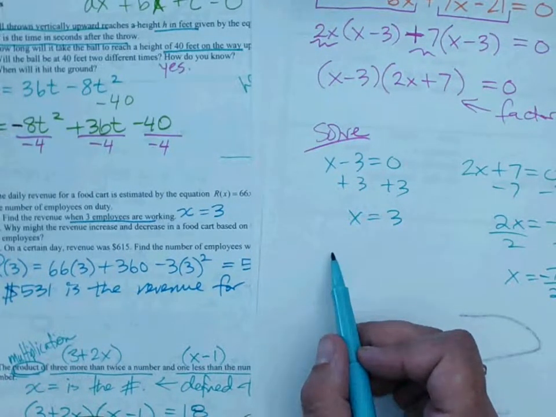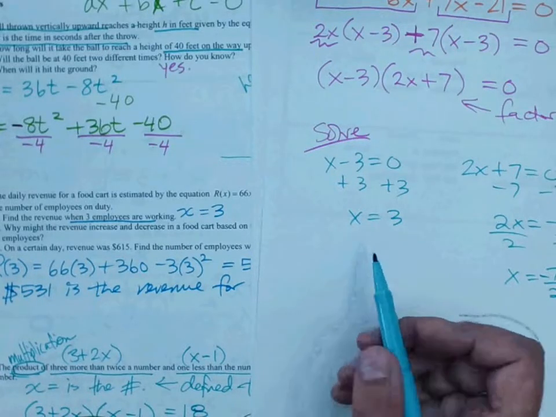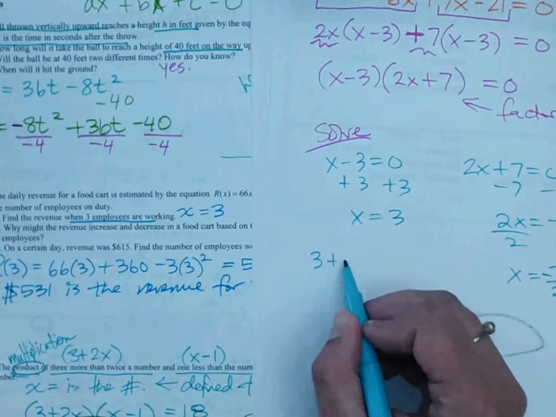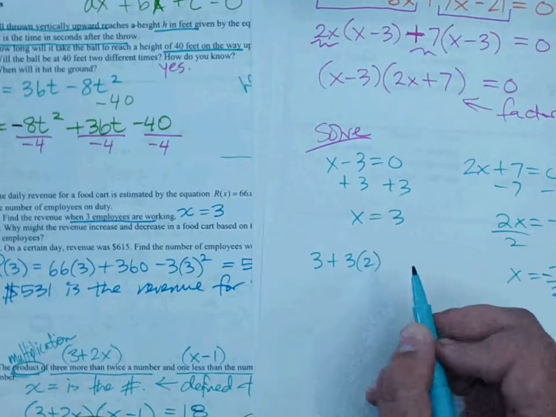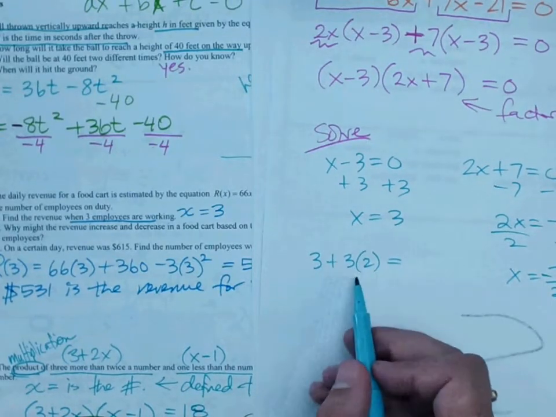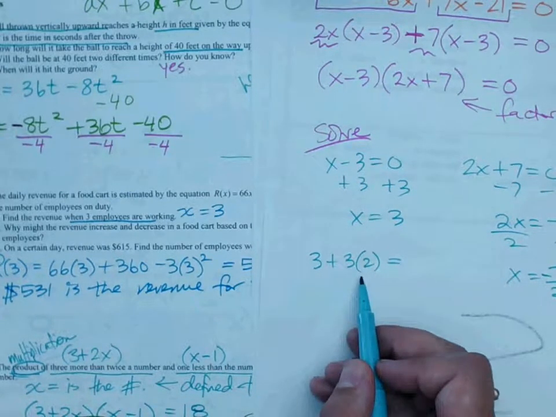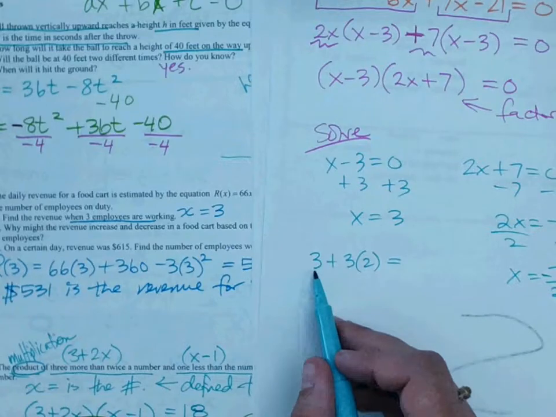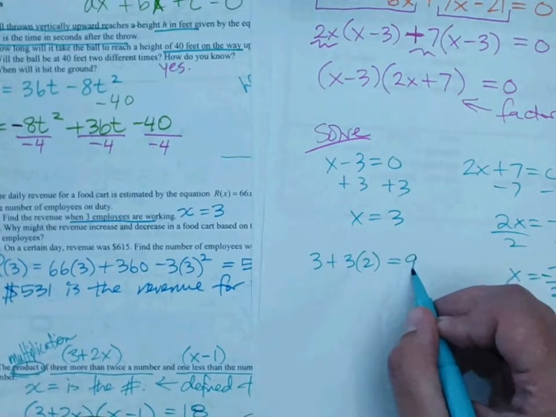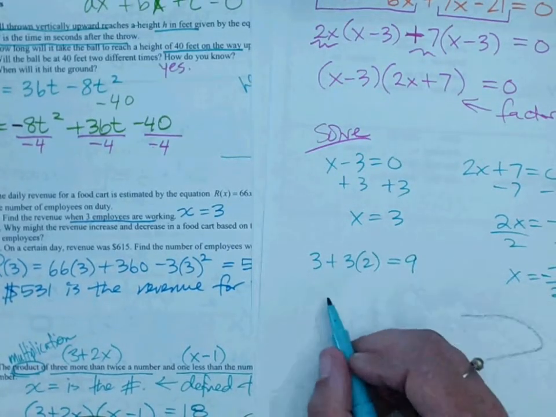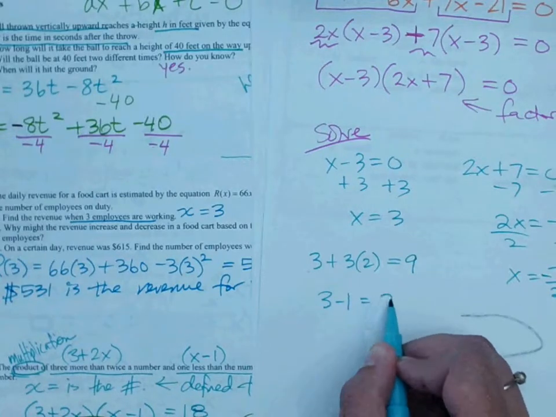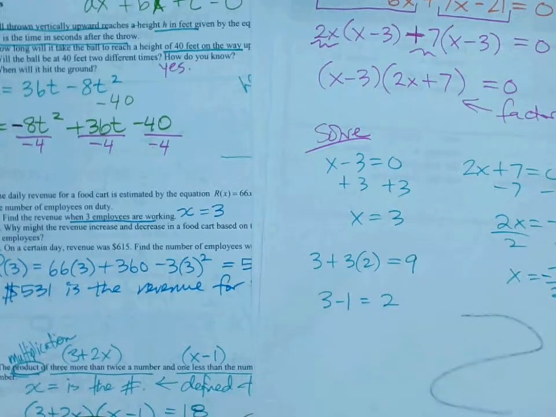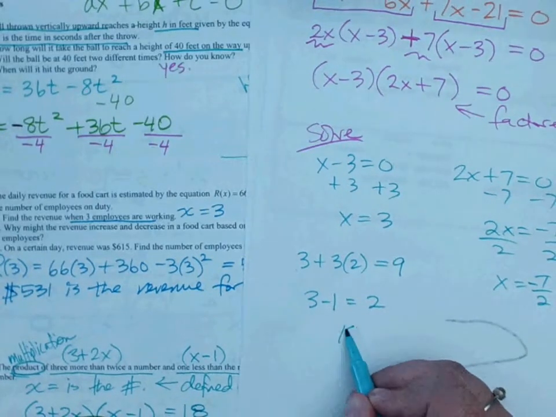Hmm. 3 plus 3 times 2. So 3 plus 3 times 2 equals what? 6, 7, 8, 9. And 3 minus 1 is 2. What's 9 times 2? 18.